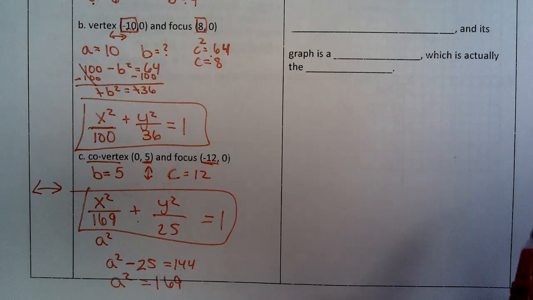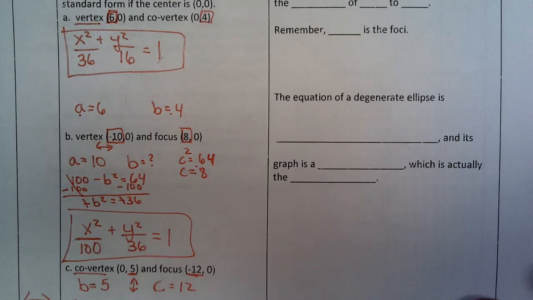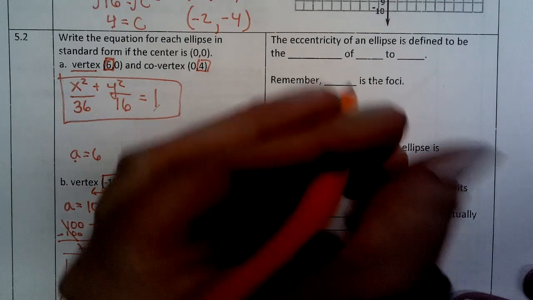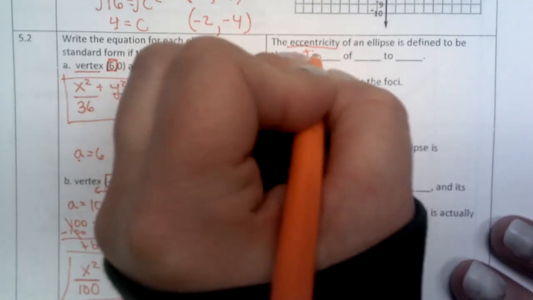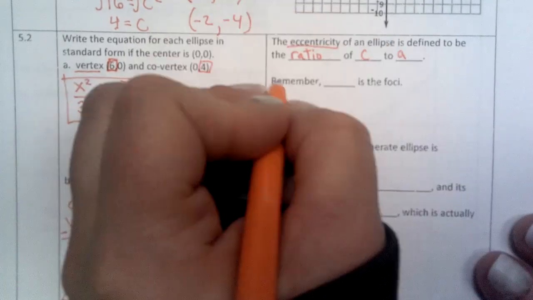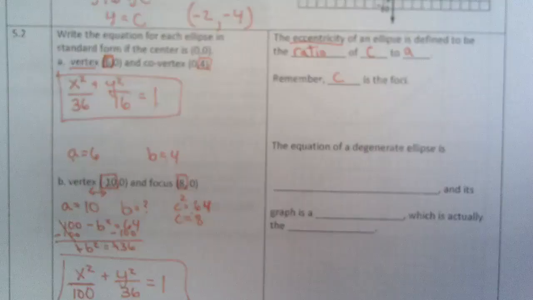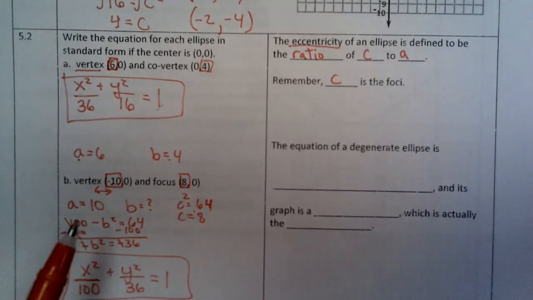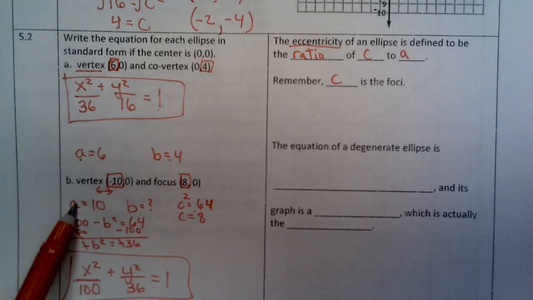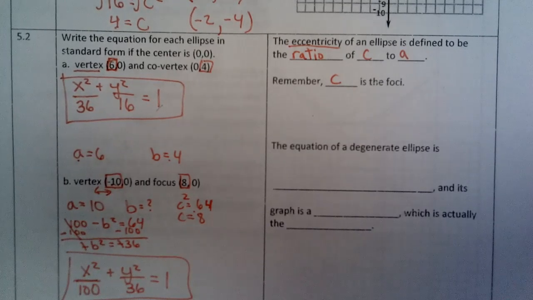And we have a couple of terms to define. So the eccentricity of an ellipse is defined as the ratio of c to a, where c is the foci. Okay, so it's actually a ratio. So in this case, it would be 8 to 10 would be the eccentricity, or 0.8.